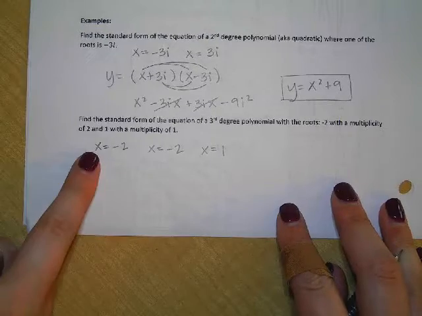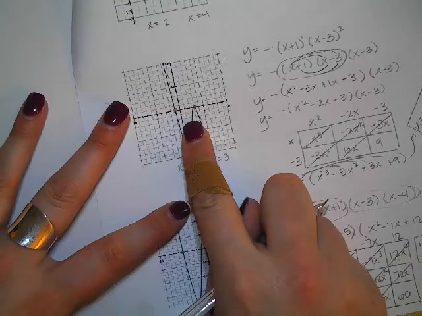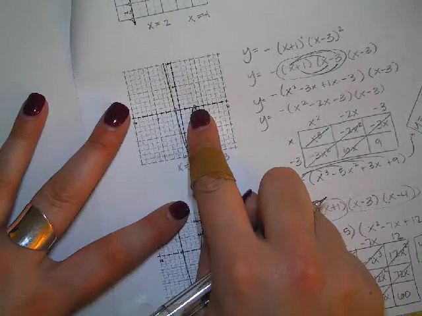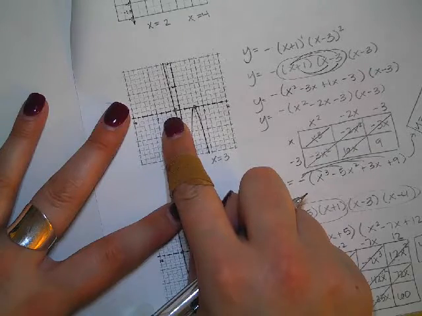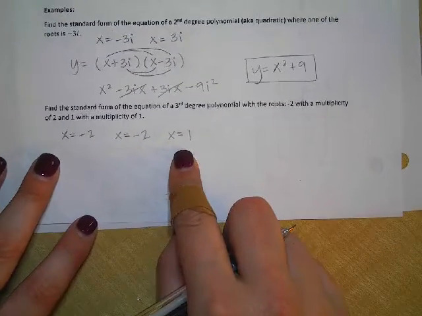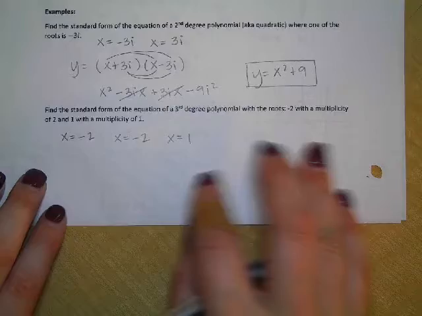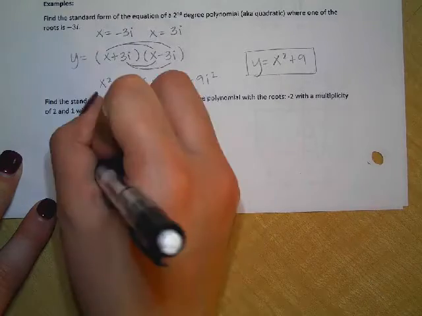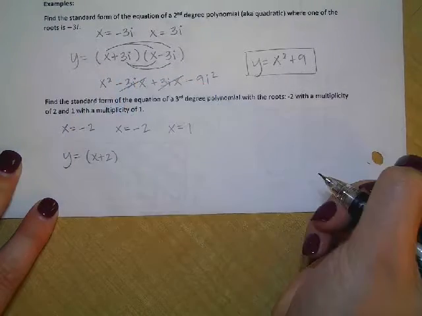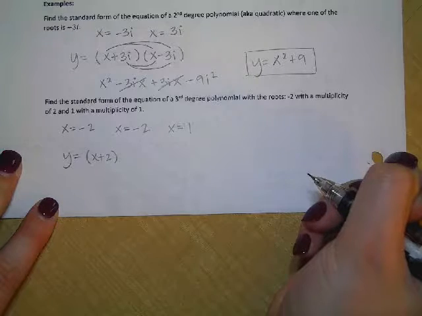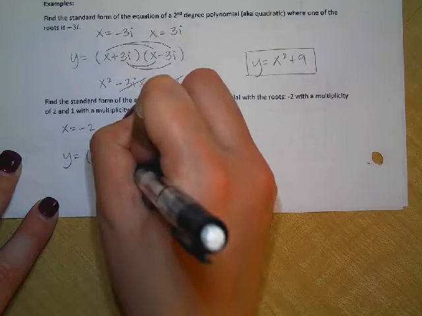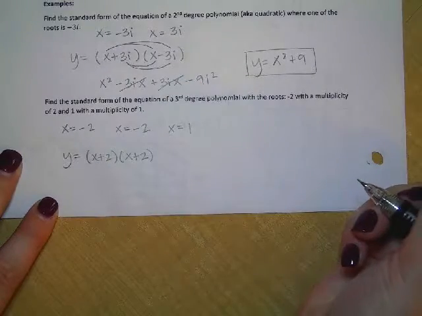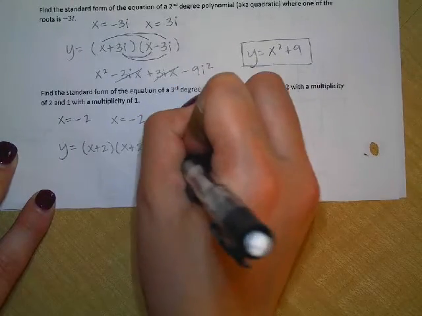So this is how you write the sentence form of a picture that looks like this. They said they had one root with a multiplicity of 2 and one root with a multiplicity of 1. Here you saw it in picture form. Over here, we're looking at the exact same thing, but in sentence form, okay? So let's go ahead and write the parentheses. What should I have? X plus 2, x plus 2, they're the same, because it was a multiplicity of 2, so they're exactly the same. And then x minus 1.